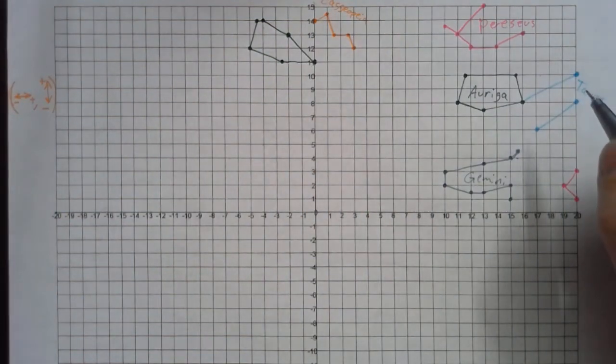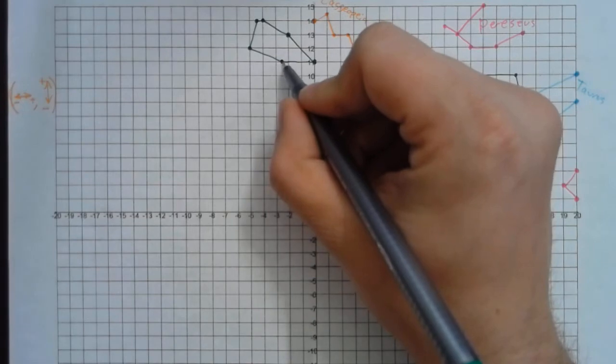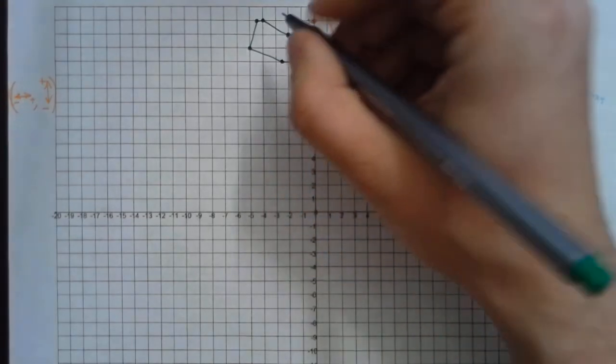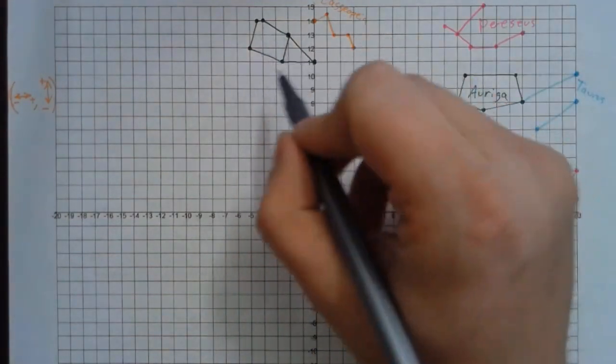And then our last point is at -2.5, 11. So -2.5, 11. Again, that point already exists, so that means we're just connecting to the point from before. And that is Cepheus.